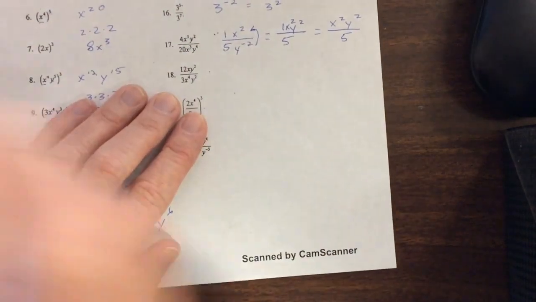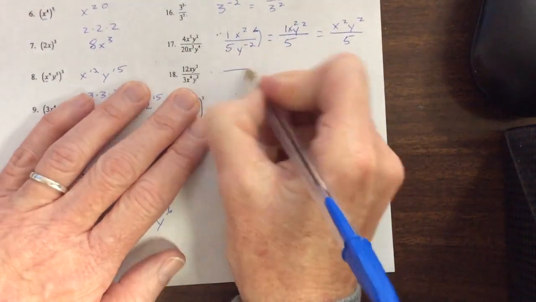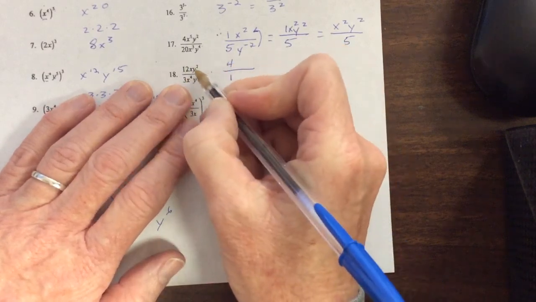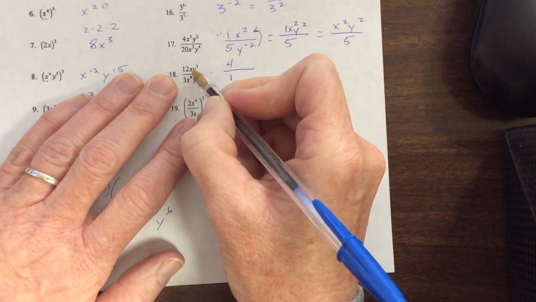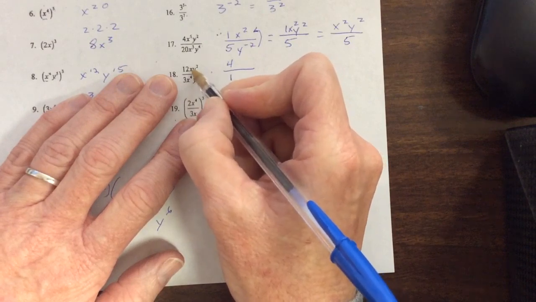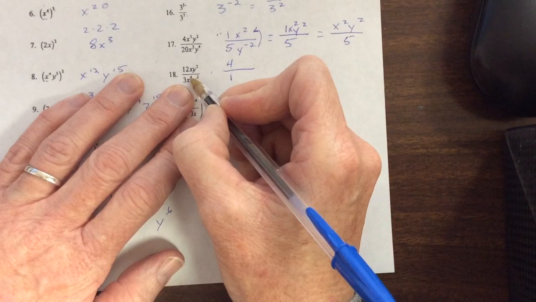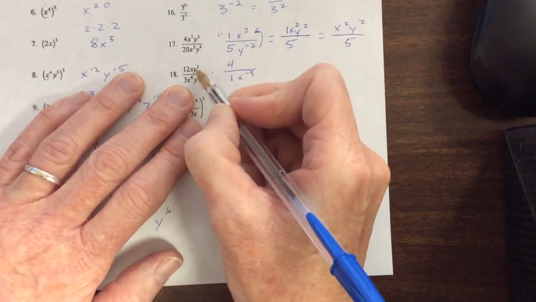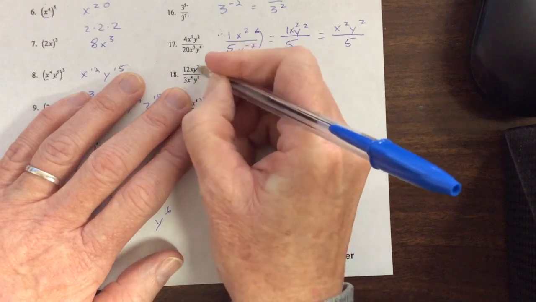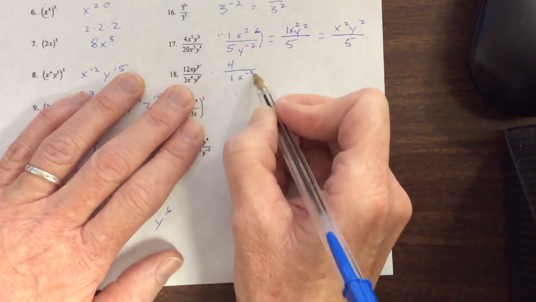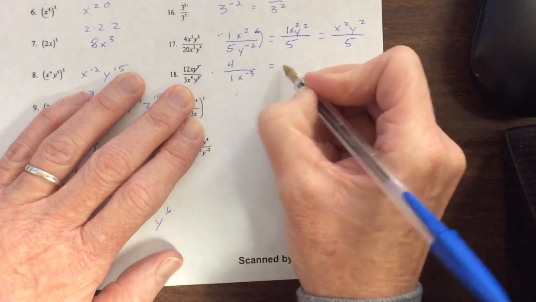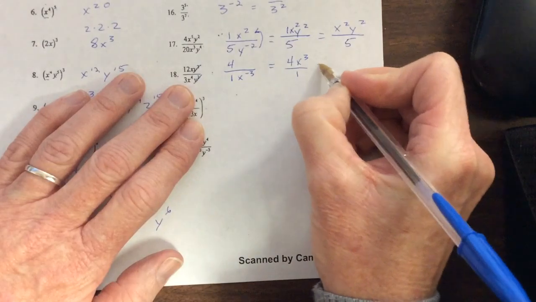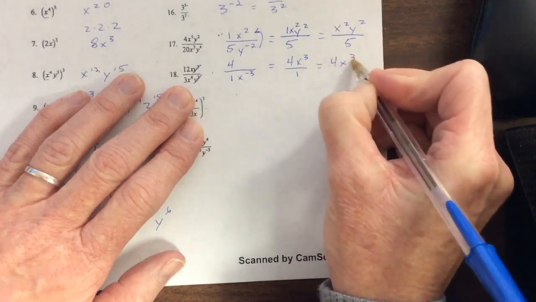Number 18. We know 3 can go into 3 one time. We know 3 can go into 12 4 times. And x, 1 minus 4 is negative 3, so we have x to the negative 3. And we know y squared minus y squared would give us 0. We don't want this down here, so we need to just move it up for x to the 3rd over 1, which would become 4x to the 3rd.